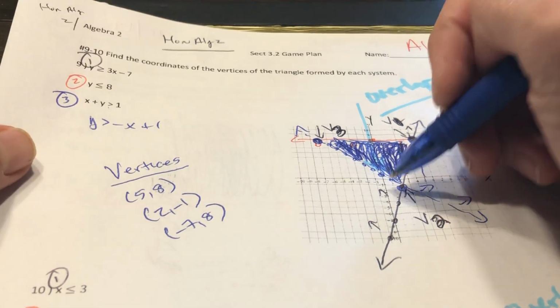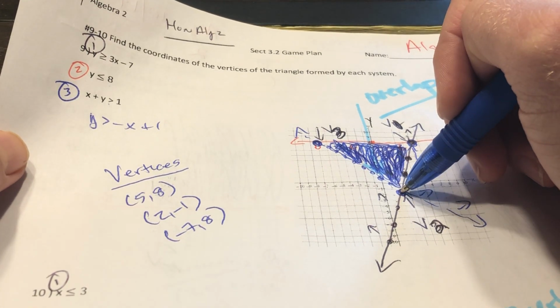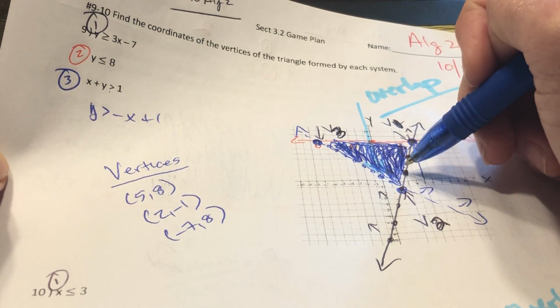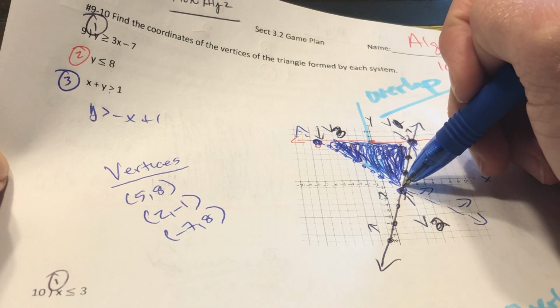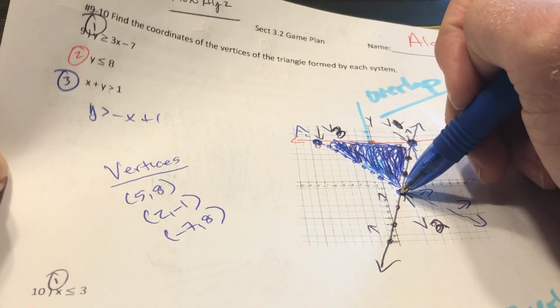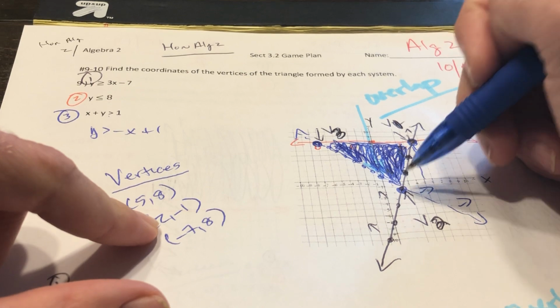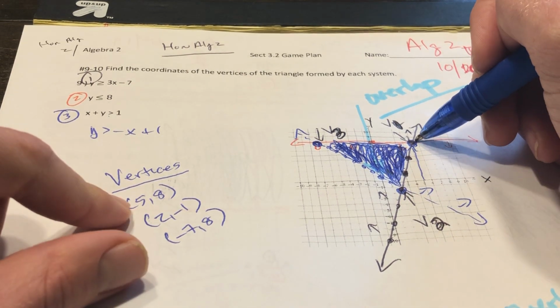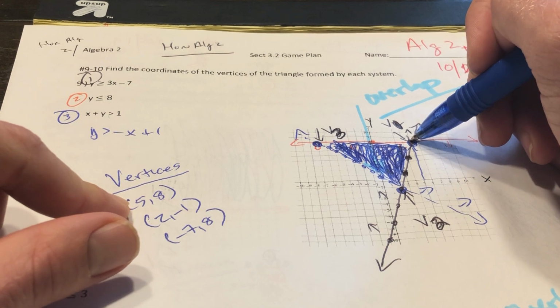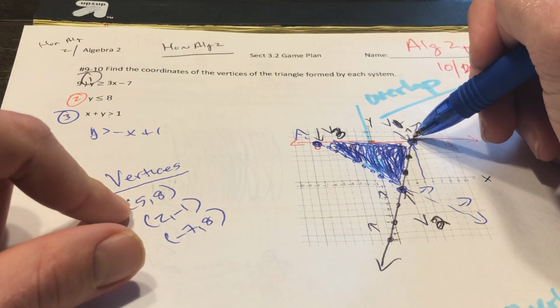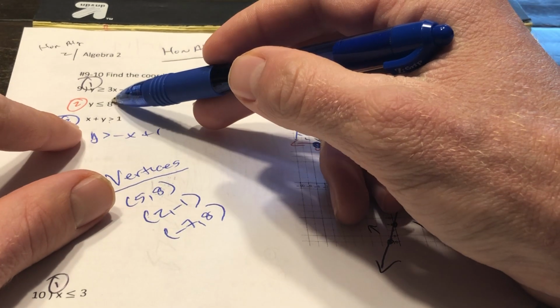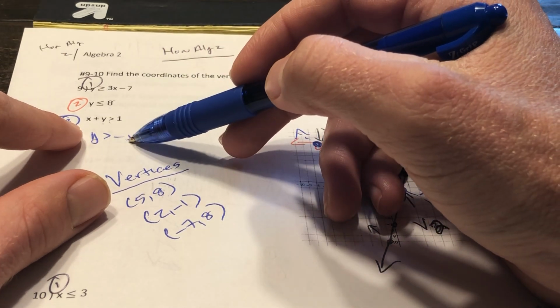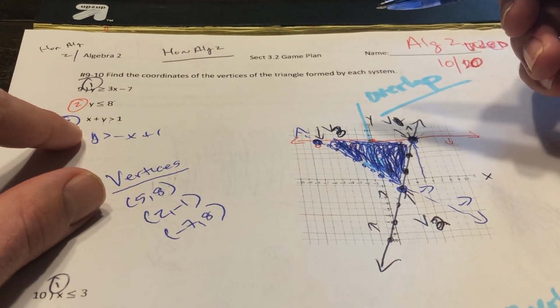Now, where do they intersect? The blue and the red intersect here. And if you are confused as to what it is, it looks like it's 2, -1. That's the, I call it the second vertex. Where do they intersect with? Definitely when y is 8, and that's when the black and the red. So if y is 8, plug 8 in there.